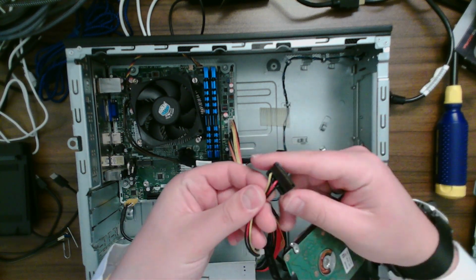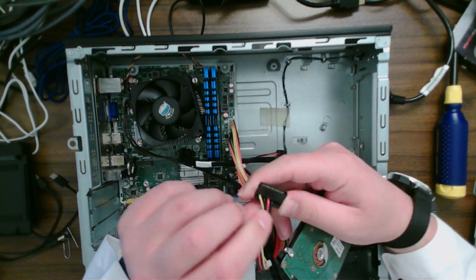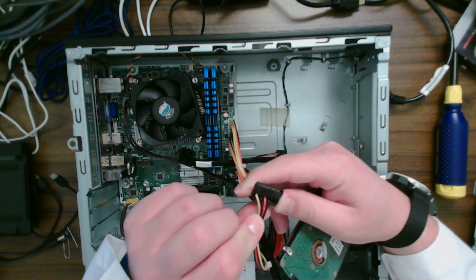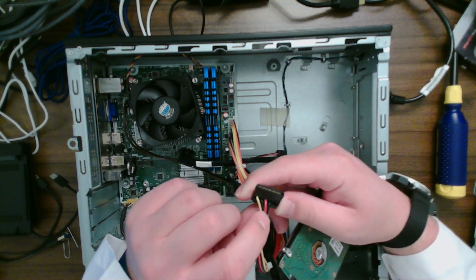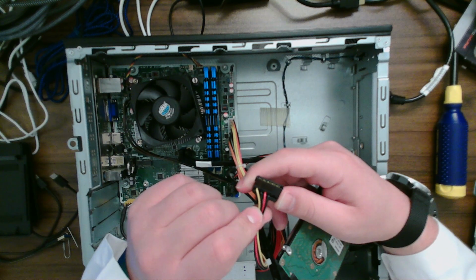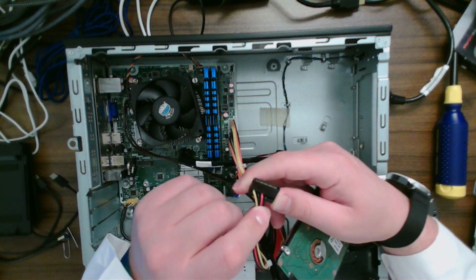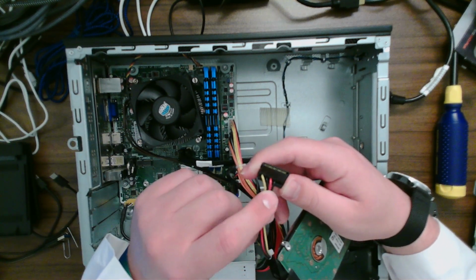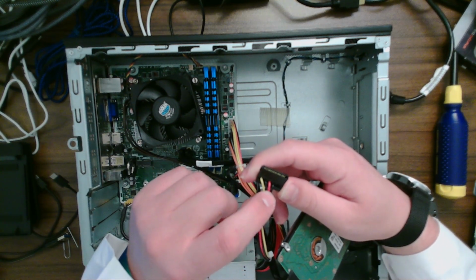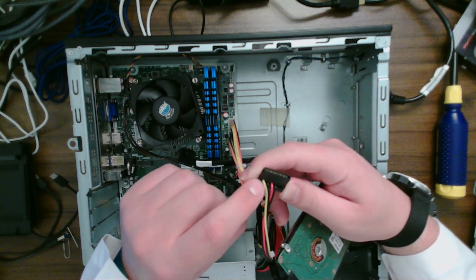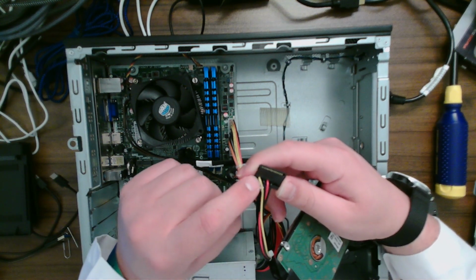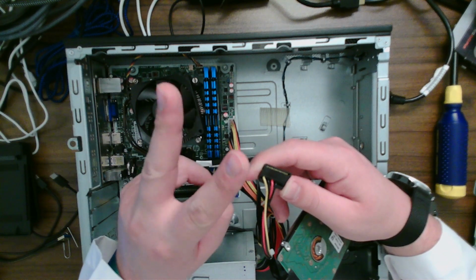Now actually, before I move on here, there are 4 wires here. There are 2 blacks, a yellow, and a red. And what we have here is 5 volts, 12 volts, and 2 grounds. The grounds are the 2 black wires, and then I believe 12 volts is red and 5 volts is yellow. We're going to check that. I'm going to look that up. But those are the 2 voltages I know we have here.